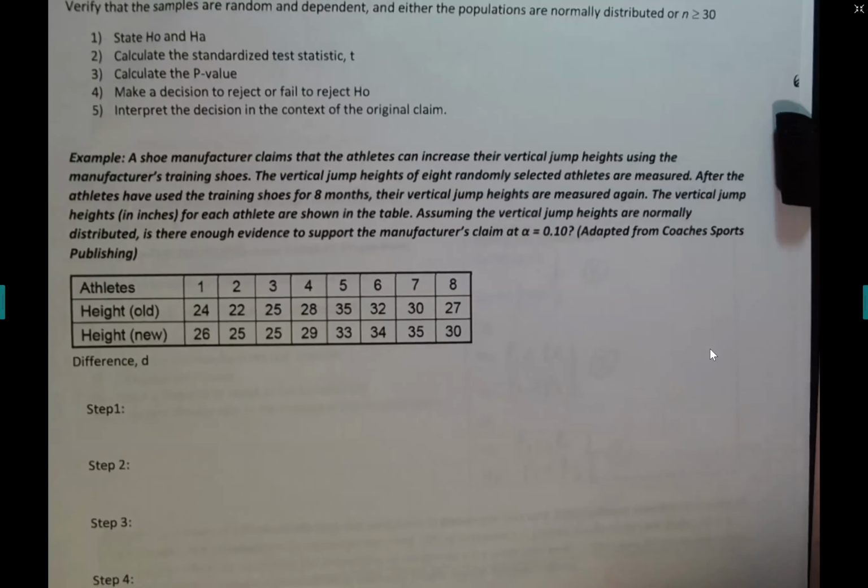And let's see. A shoe manufacturer claims that athletes can increase their vertical jump heights using the manufacturer's training shoes. So the manufacturer is claiming if athletes use their shoes, they can increase their vertical jump heights. The vertical jump heights of 8 randomly selected athletes are measured. After the athletes have used the training shoes for 8 months, their vertical jumps are measured again.